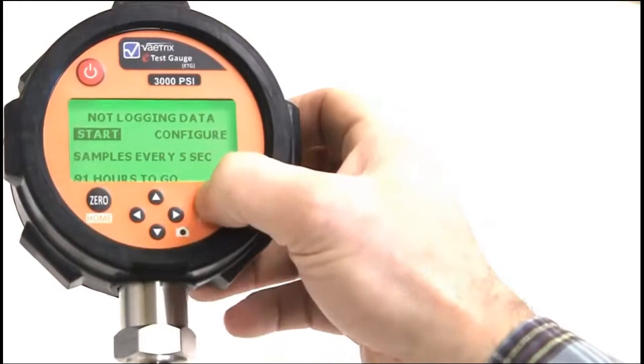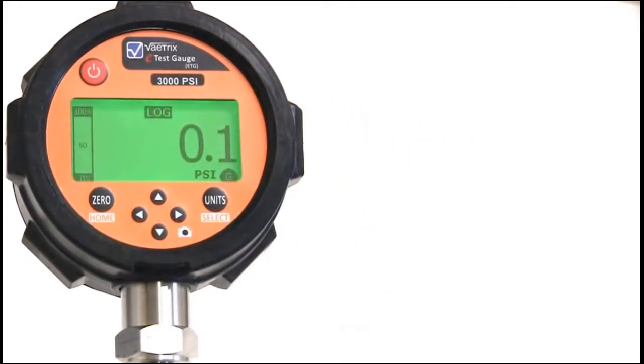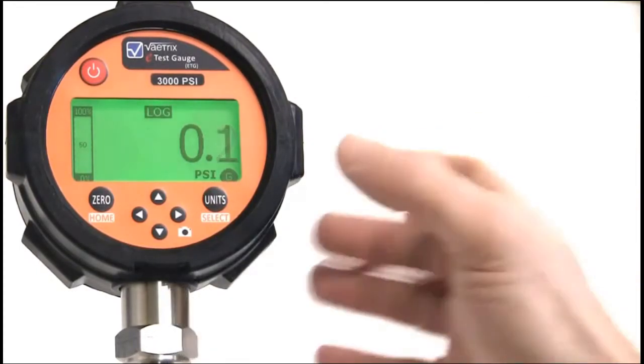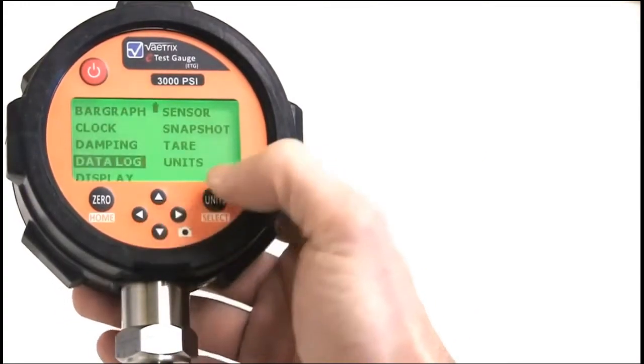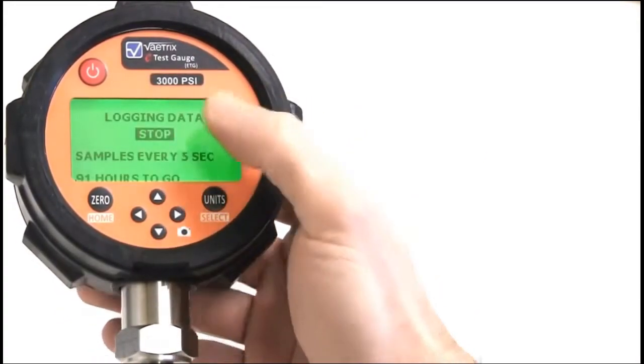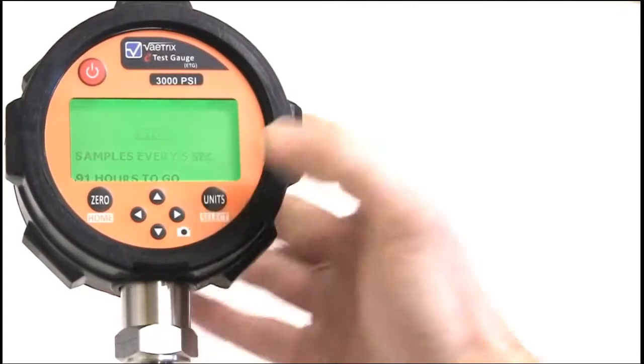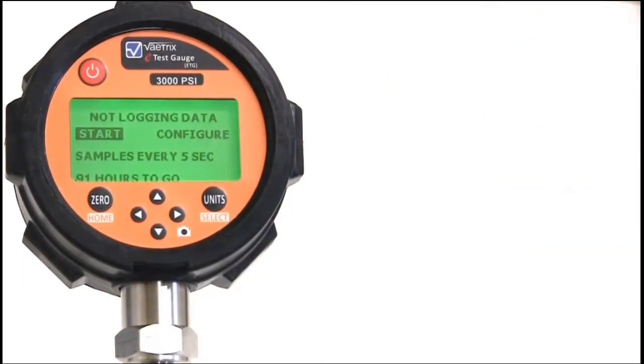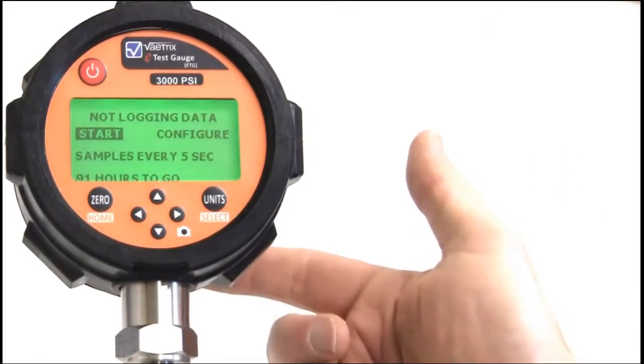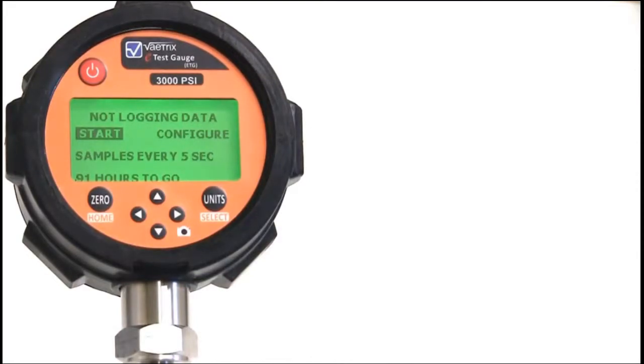So I can start. So right now it tells you I'm logging. So it's recording, taking readings every 5 seconds and recording that in the memory in the gauge. To stop the session, go back into data logging. Stop's highlighted, hit select. So you stop. So now I'm going to extract the data from the unit, which is just a simple USB cable in the back, and we'll cover how to do that with the data management software.